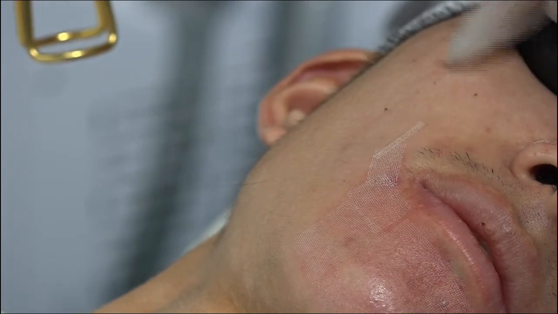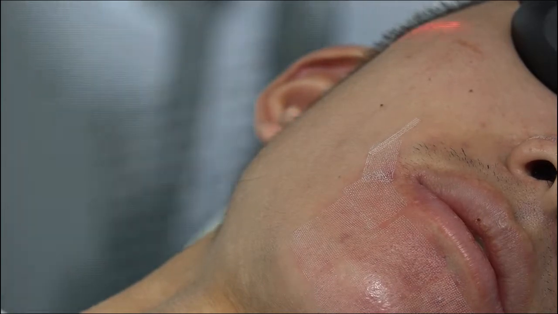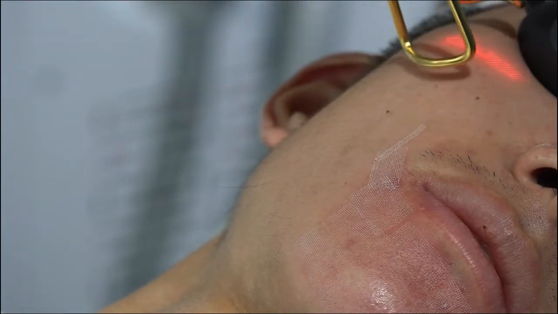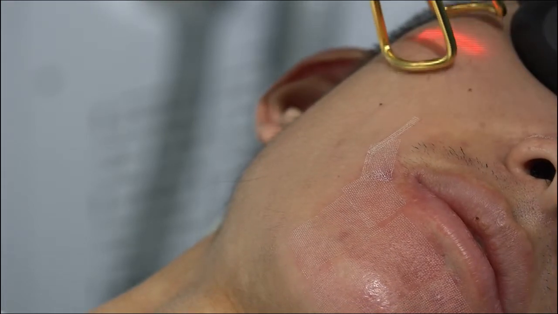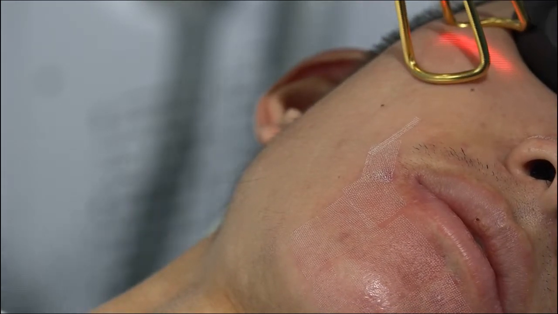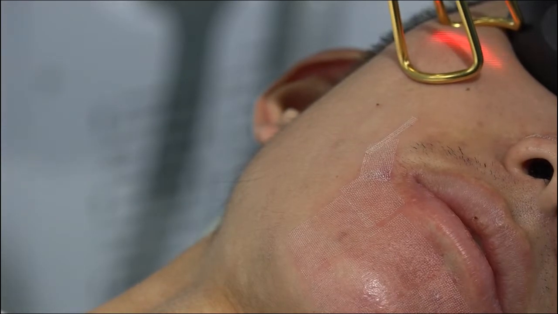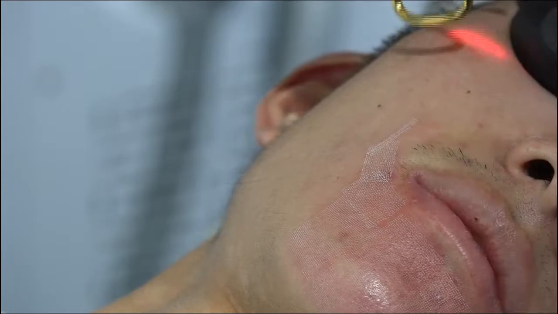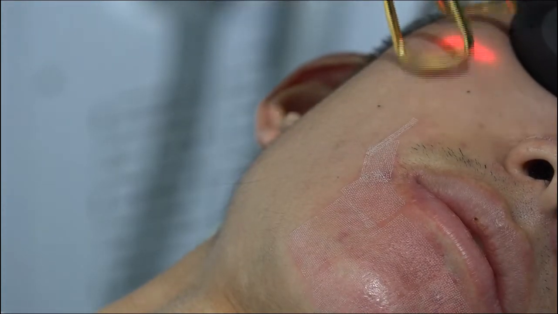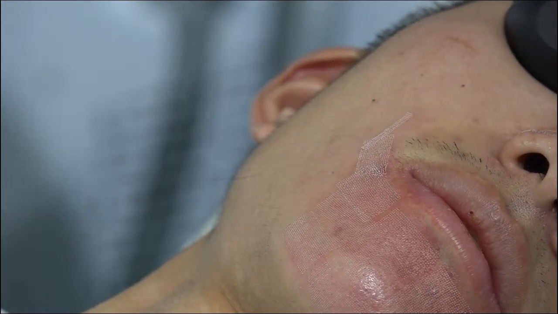And also we have a scar here. So we put the handle like this. Okay, now I will change the shape. Okay, now it's okay. Ready.